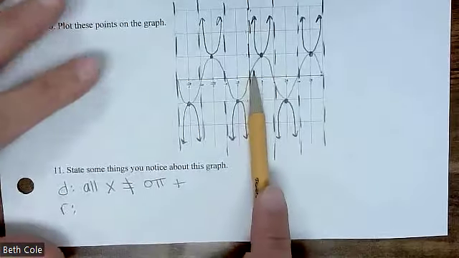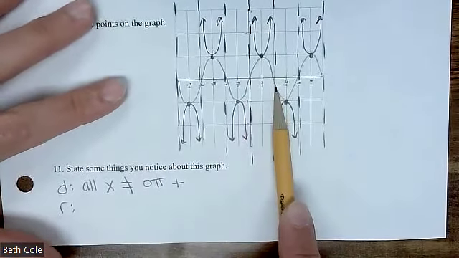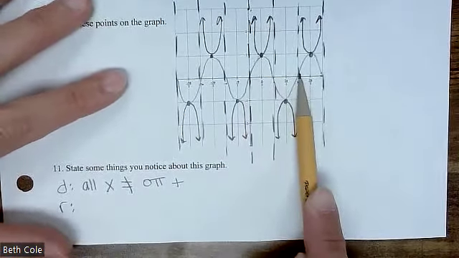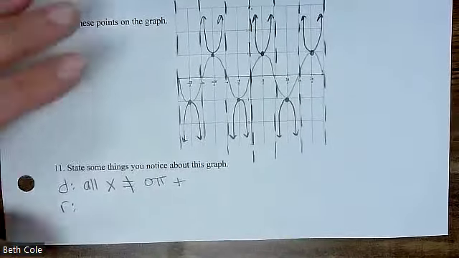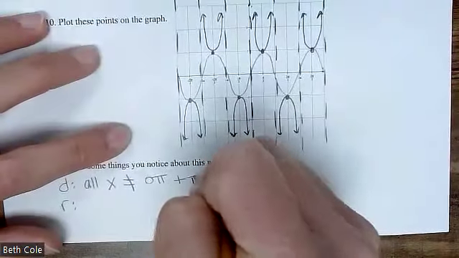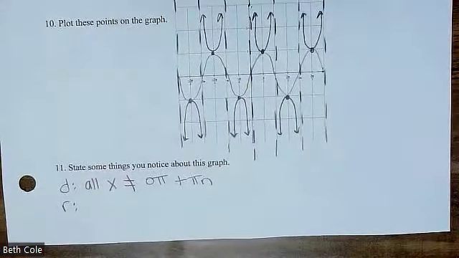So look, we have one at 0. Where's the next one? Pi, and then 2 pi and 3 pi. So they're happening every how often? Every pi, you get another one. So we write pi n. Every pi, you get another asymptote. So it's everything except for where those asymptotes are.